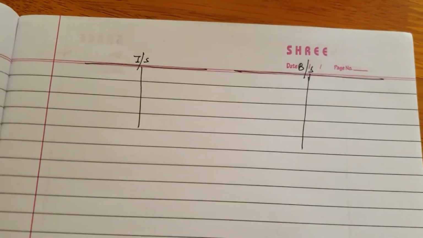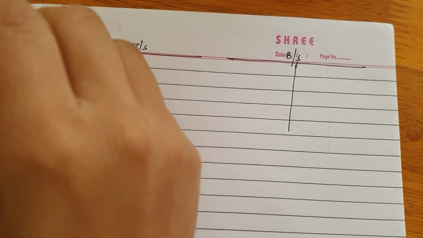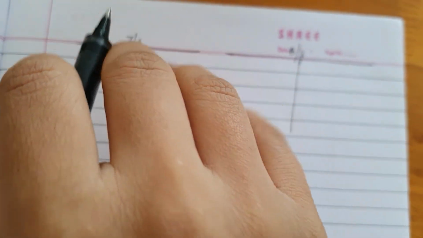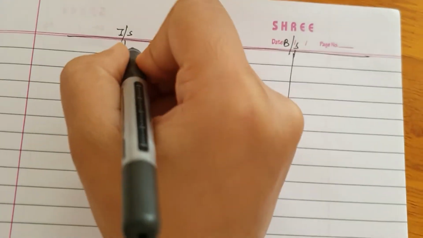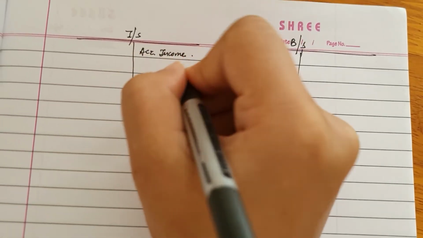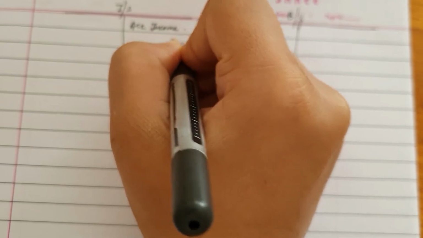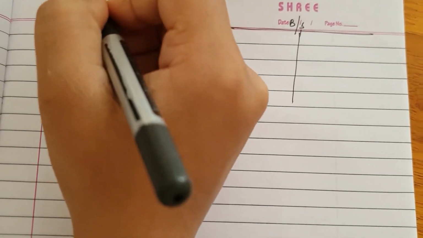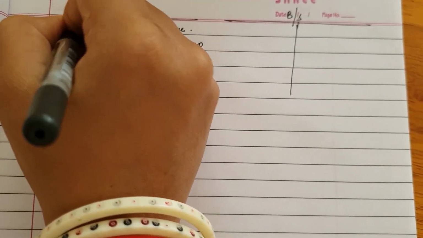Income statement. Now when we are posting, we're posting everything on the first. Let's deal with the accounting income that we have here. Accounting income is $90,000.